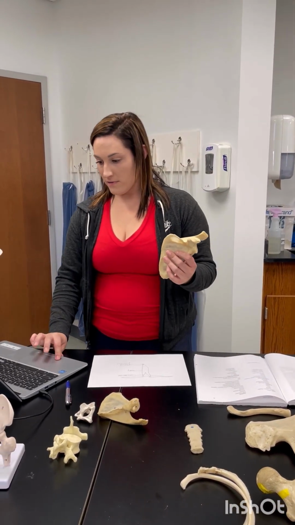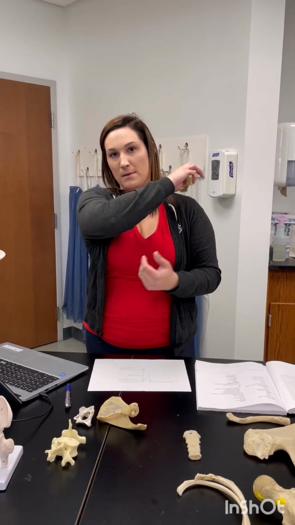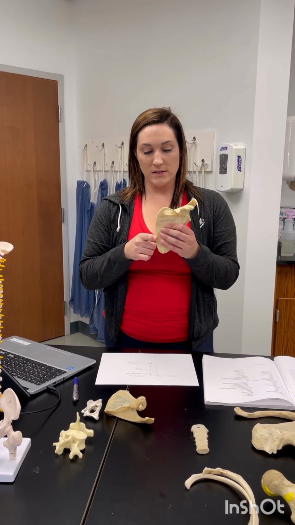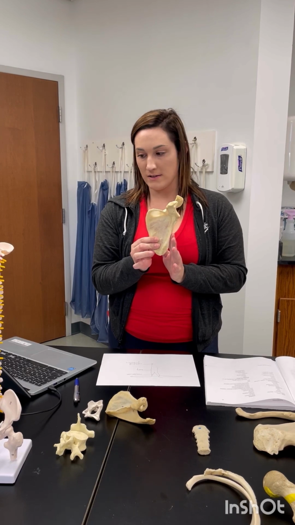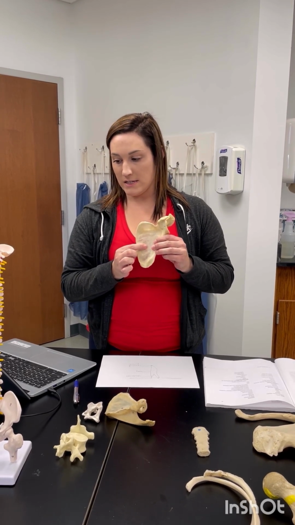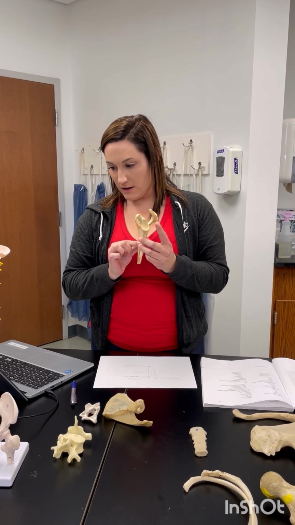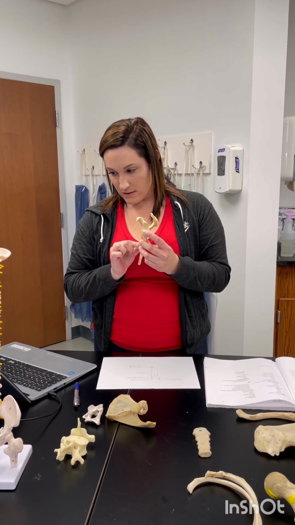Next, we have our scapula, which goes right back here. This part right here is the medial end. This is the lateral end. This right here is the subscapular fossa. This right here is the glenoid fossa.